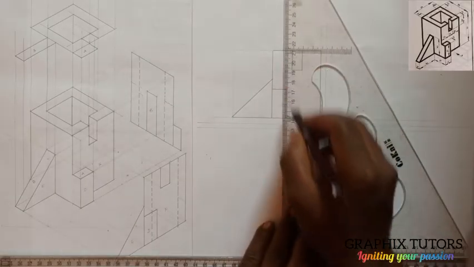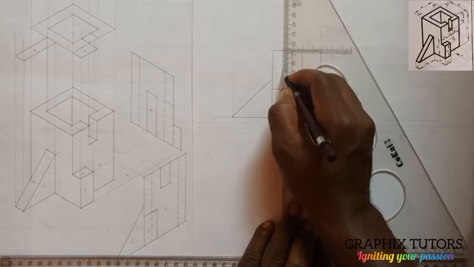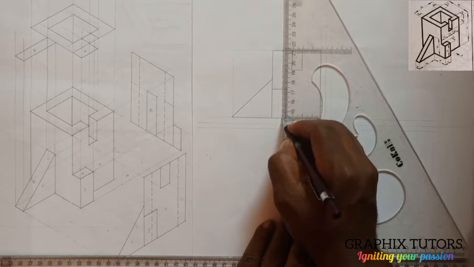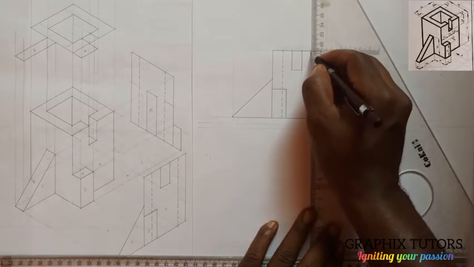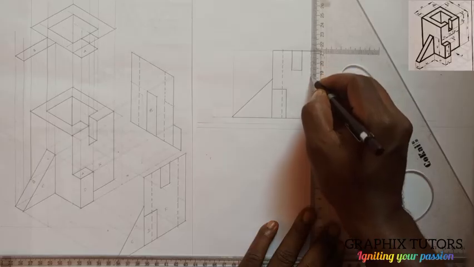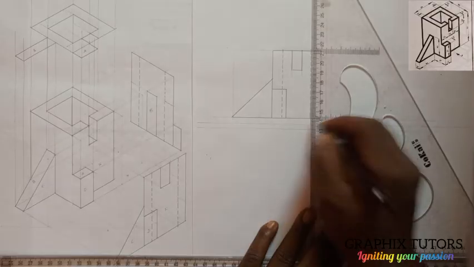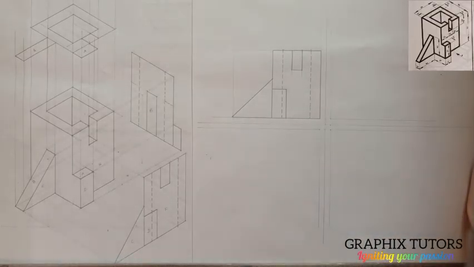So this will come here, this, and this. So this is the hidden line that we have here. So we have successfully drawn out the figure that you have just seen here, which is this that we have here.